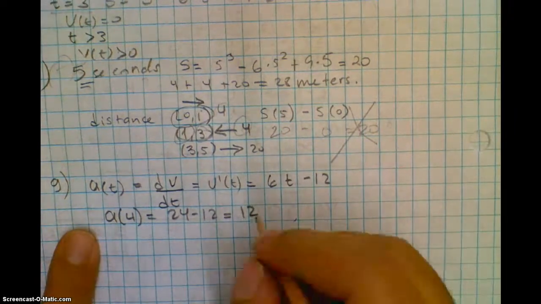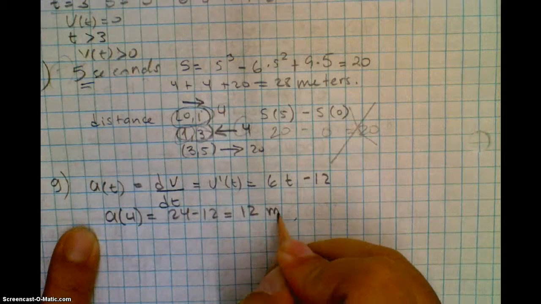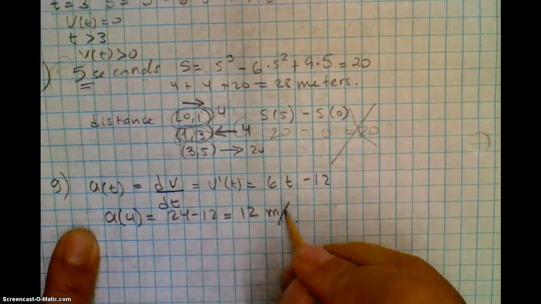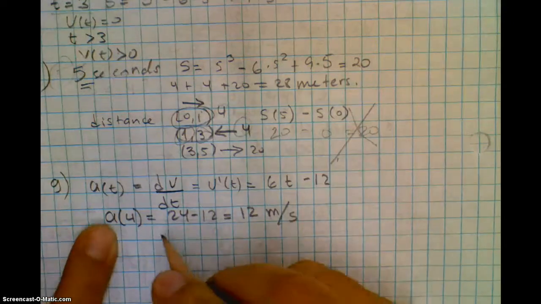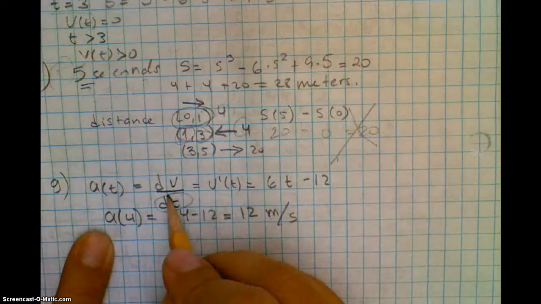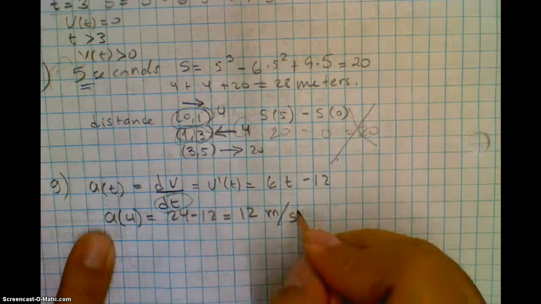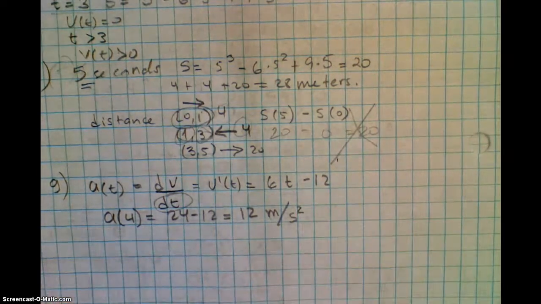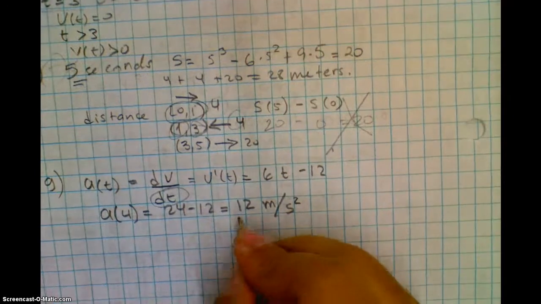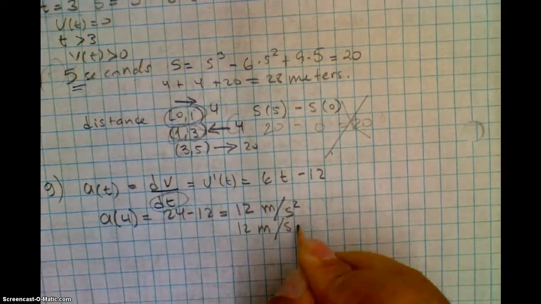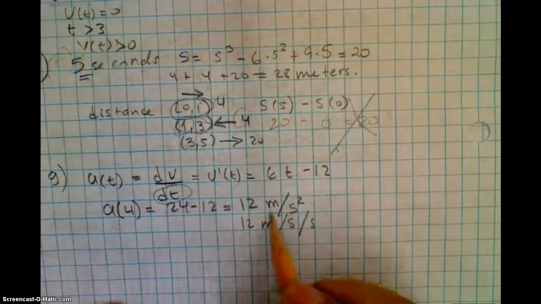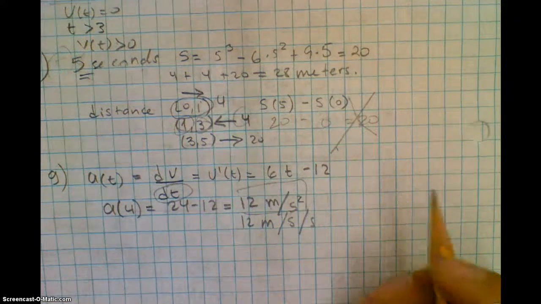Please make sure you do write the units. Velocity was meters over second, and acceleration, because you're taking the derivative again with respect to time, that makes second times second, which is second squared. Other books may write it like this, meter over second again. I like this one, this is simpler.